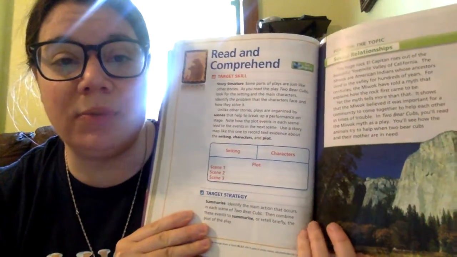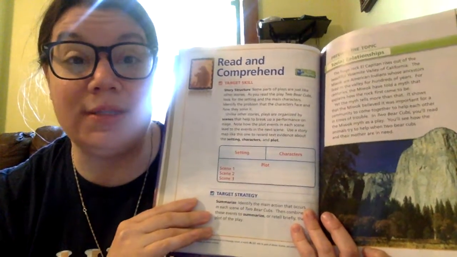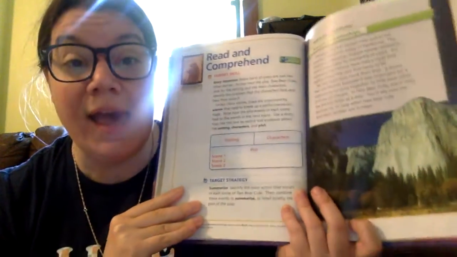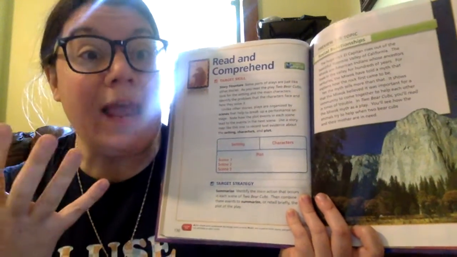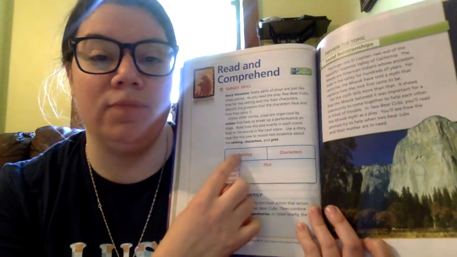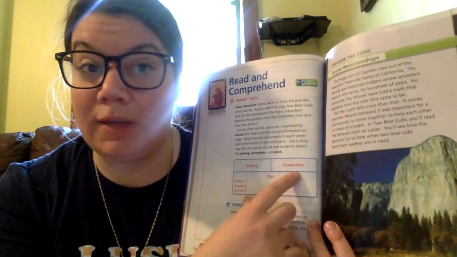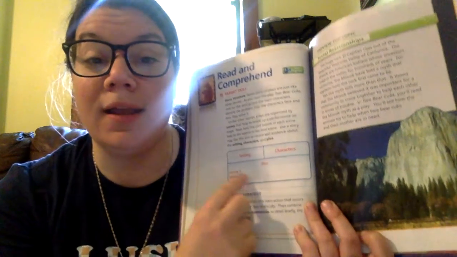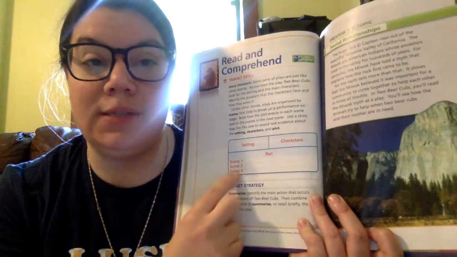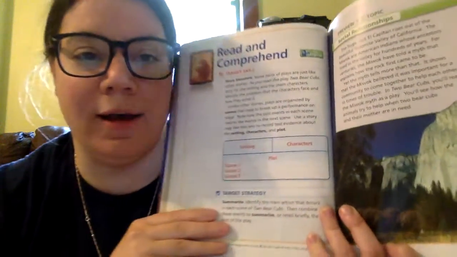So your reading skill this week is story structure. This isn't a new concept. We've gone over this. The difference for this, though, is that we're going to be reading a play. And so with a play, we have more than one scene. And so you'll use this kind of graphic organizer. You're going to write down where your setting is, who the characters are, and then your plot for each scene. So scene 1, scene 2, and scene 3. What is the plot? What happens?